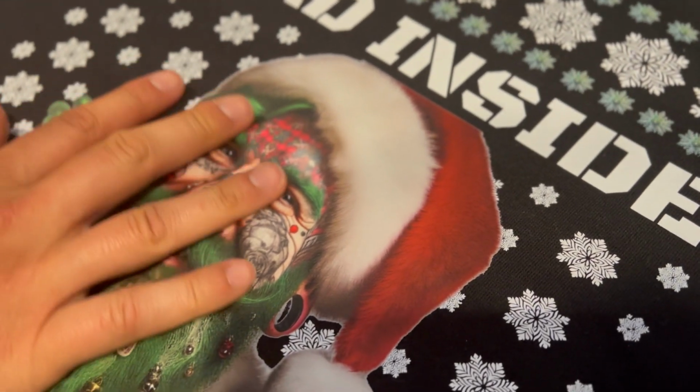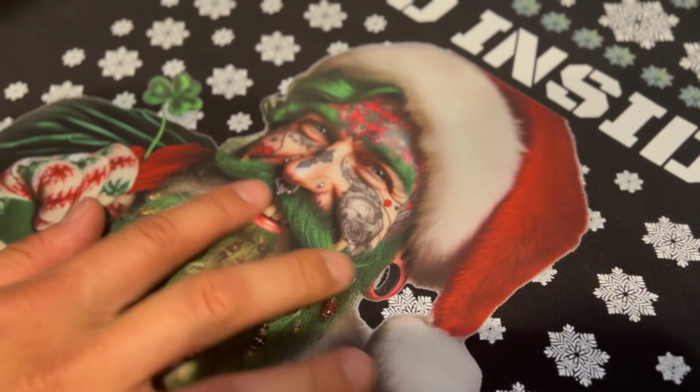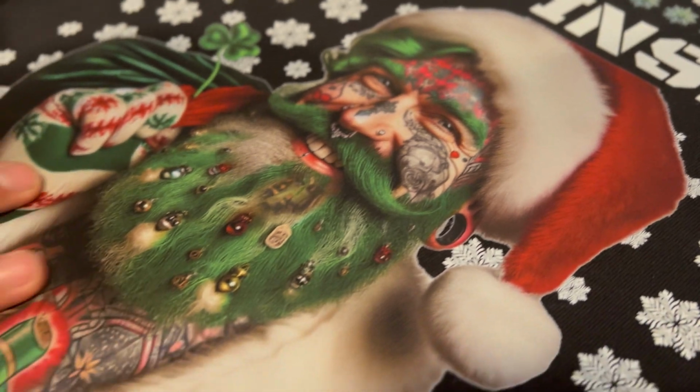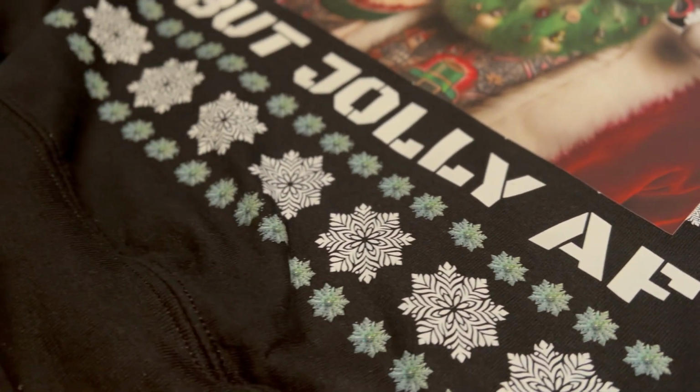If you look at the image, it is beautiful. It has a nice texture to it. It's really hard to tell whether this was screen printed or if this was done with our printers. All the details are there. It is just flawless. I love this, guys.